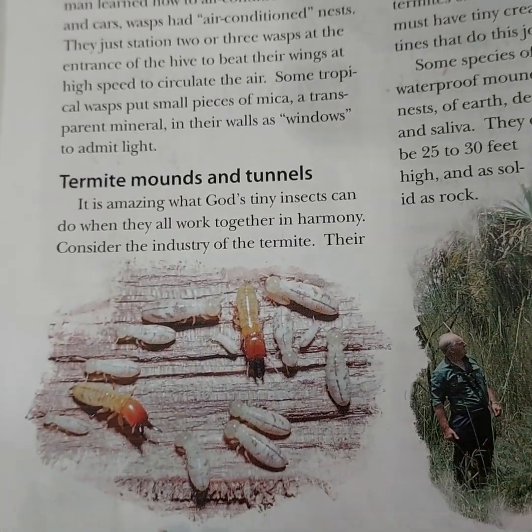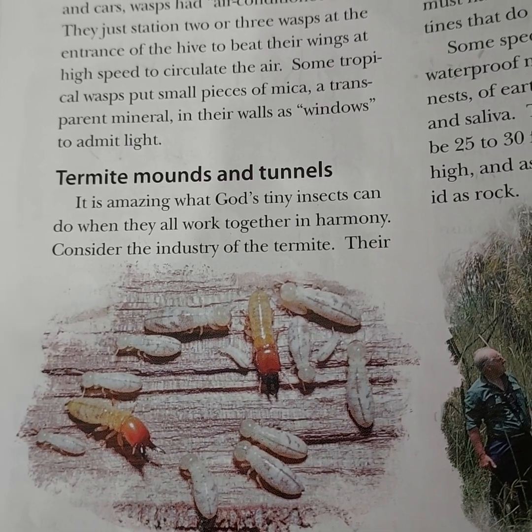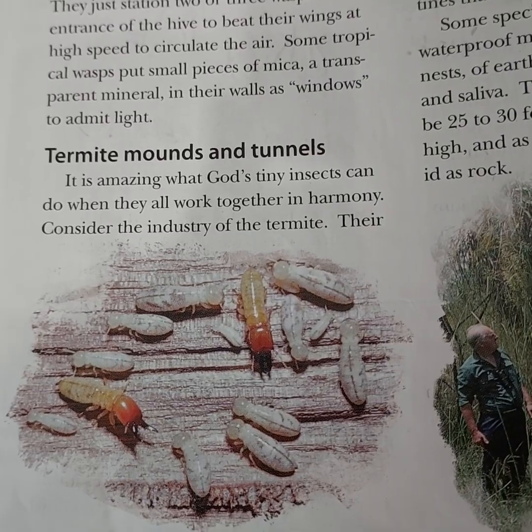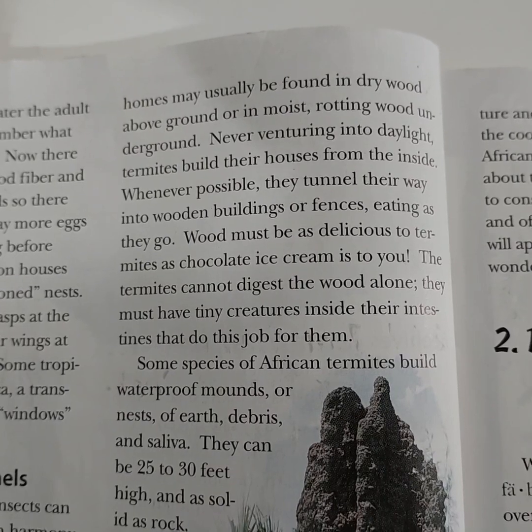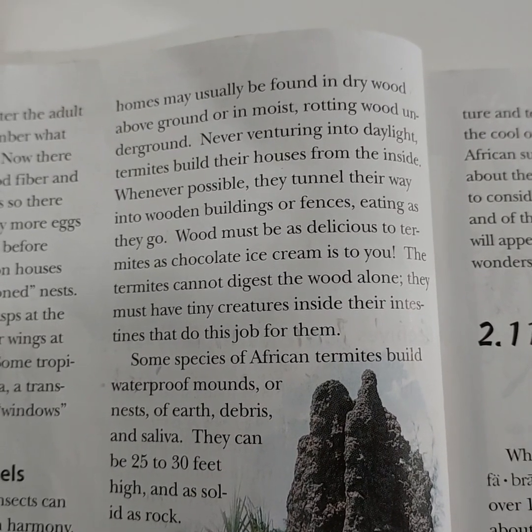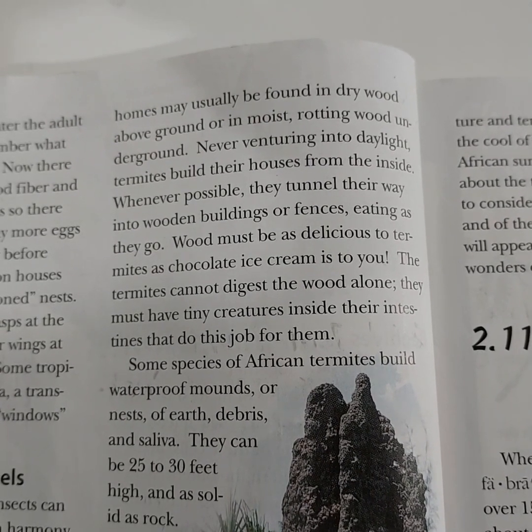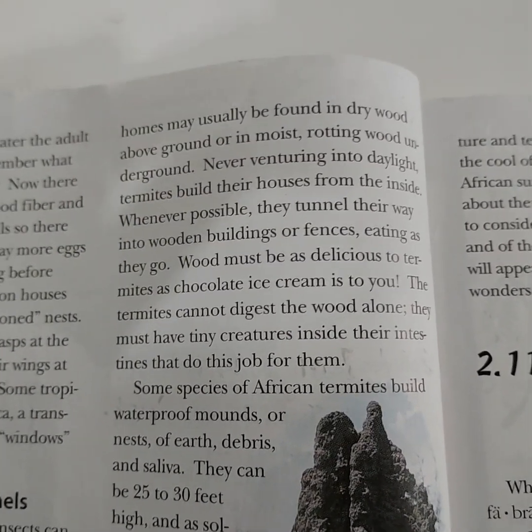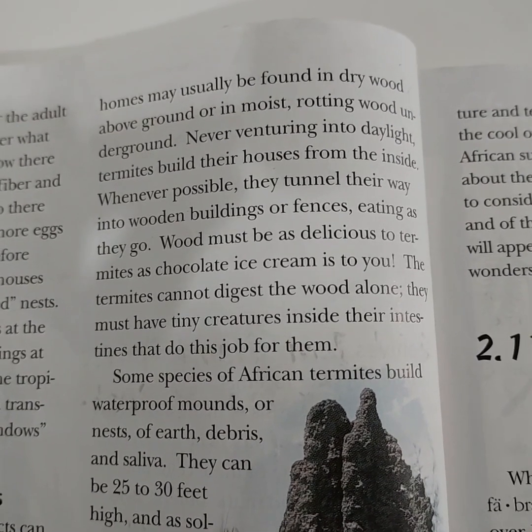Now let's go ahead and talk about termite mounds and tunnels. It's amazing what God's tiny insects can do when they all work together in harmony. Consider the industry of the termite. Their homes may usually be found in dry wood above ground or in moist, rotting wood underground. Never venturing into daylight, termites build their homes from the inside. Whenever possible, they tunnel their way into wooden buildings or fences, eating as they go. Wood must be so delicious to termites, and it might be as delicious as chocolate ice cream is to you.